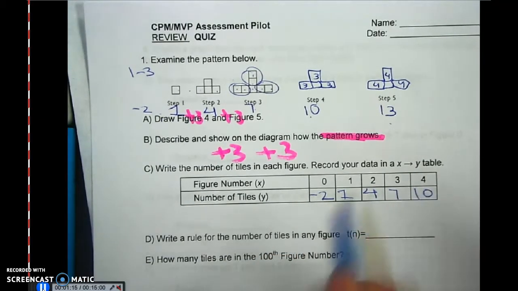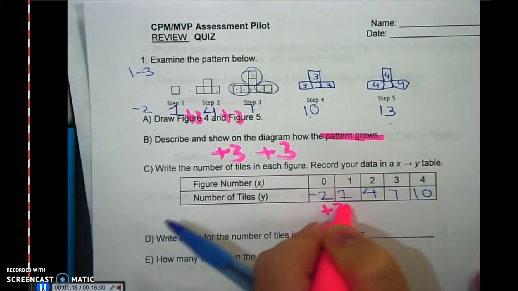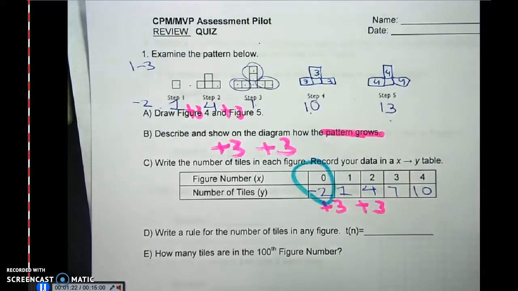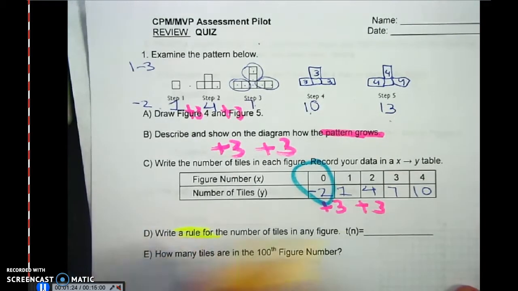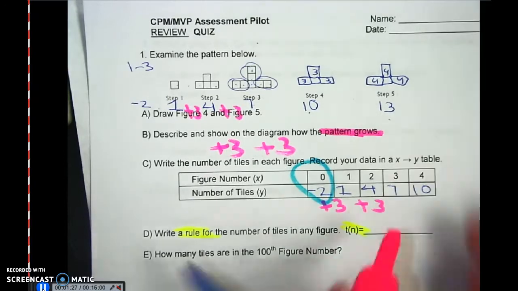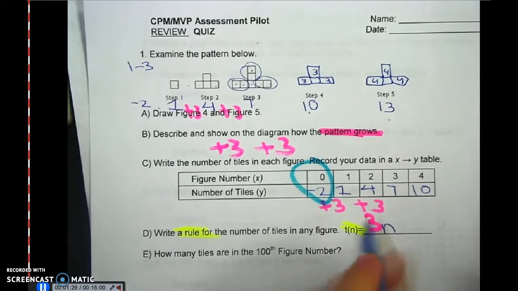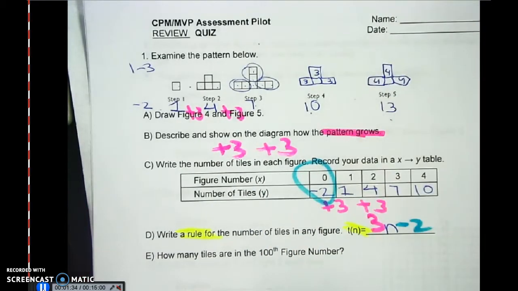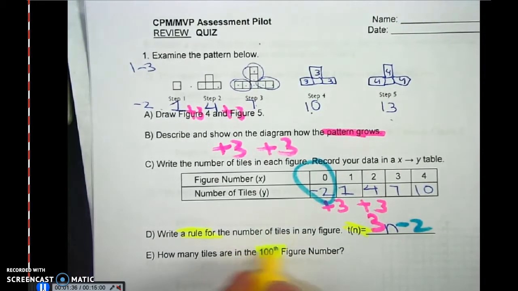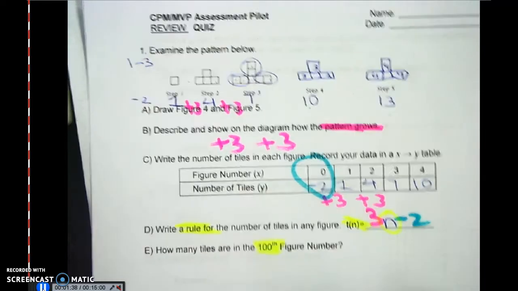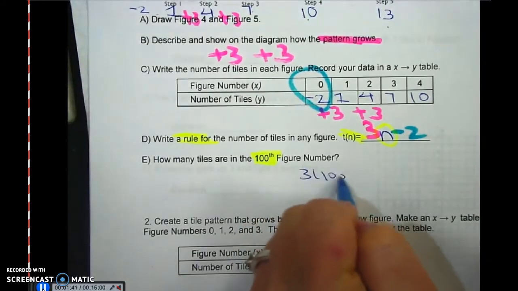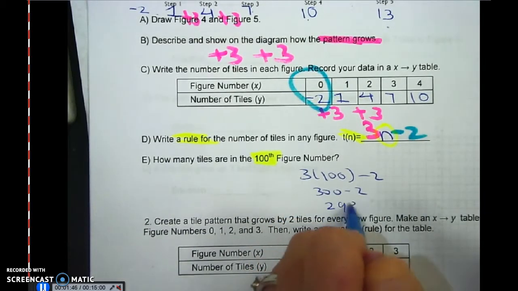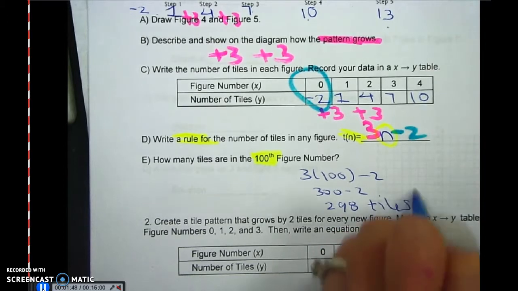4, 7, 10, show the work. Plus 3, plus 3. Here's the start, so that when you write a rule, you can go 3n and then minus 2. Okay? How many are in the 100th figure? So you're going to take 100 and put it in for n. So you're going to go 3 times 100 minus 2. 300 minus 2 is 298 tiles.